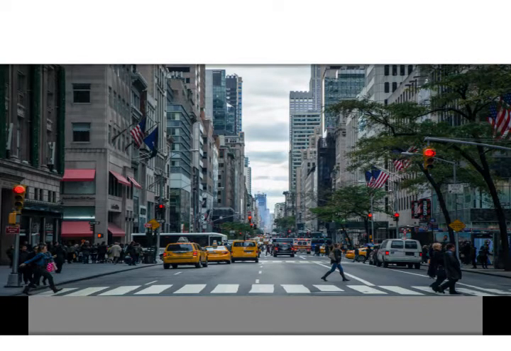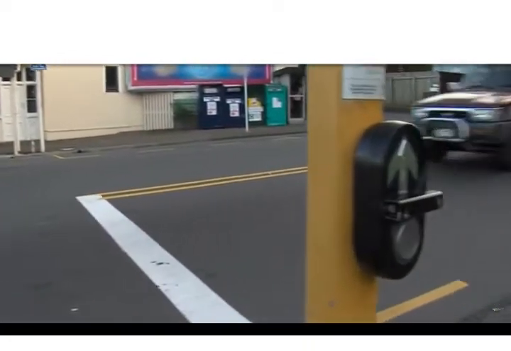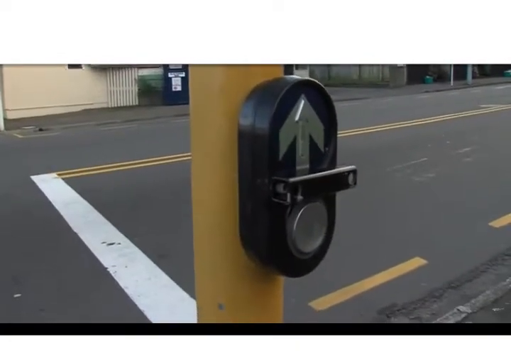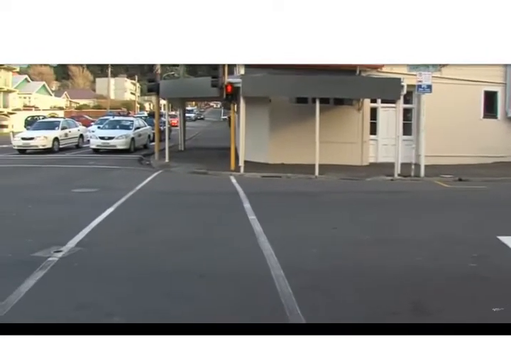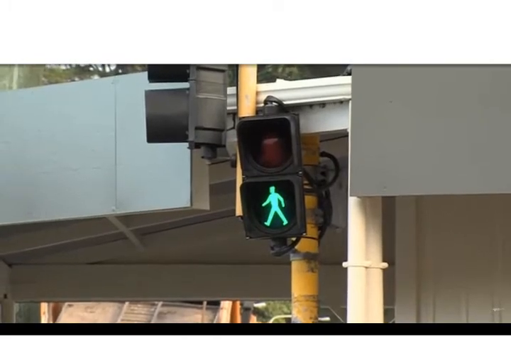For this reason, several initiatives have been developed, such as the pedestrian crossing light. Pedestrian crossing lights improve the mobility and safety of the pedestrian. If the pedestrian pushes the button, the light will turn green, and then the cars will stop and you can cross the road.